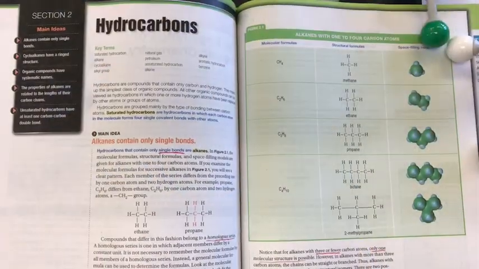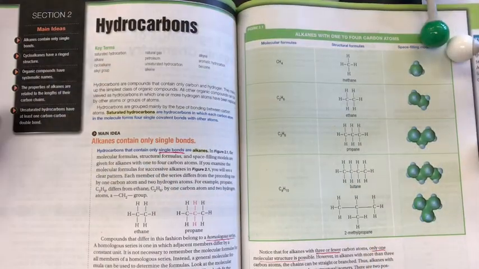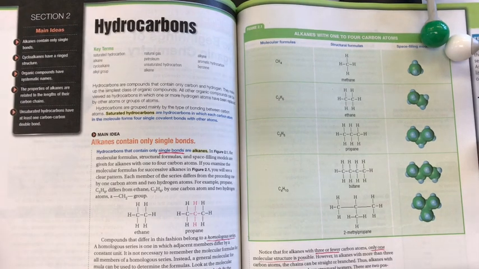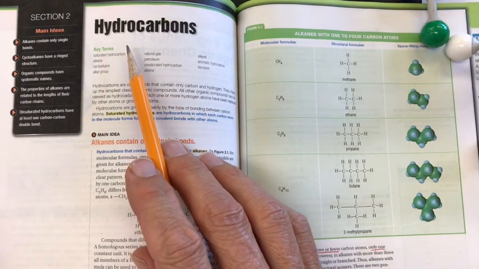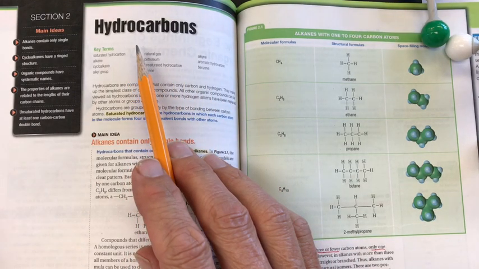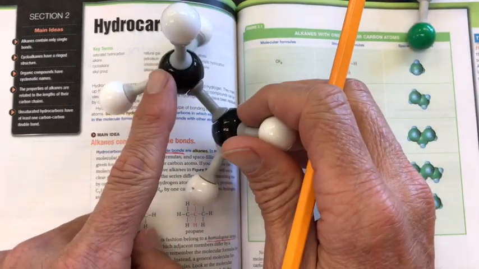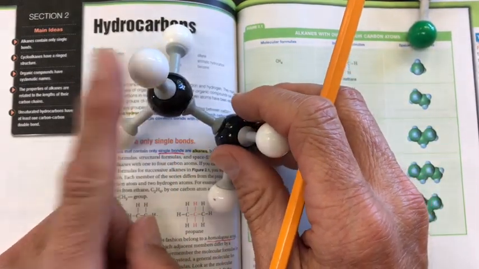Hello, chemistry. Here we are on page 682, section 2 of chapter 18. And we're talking about organic chemistry and particularly hydrocarbons. And hydrocarbons, just by way of reminding, is anything that is made out of just carbon and hydrogen. Carbon and hydrogen.